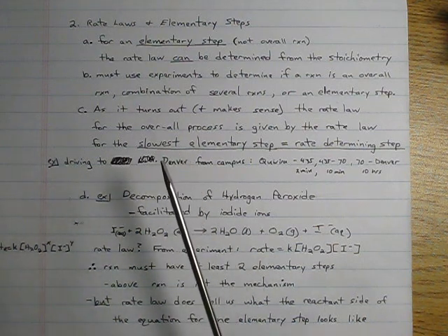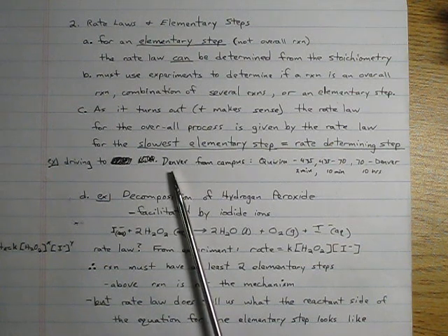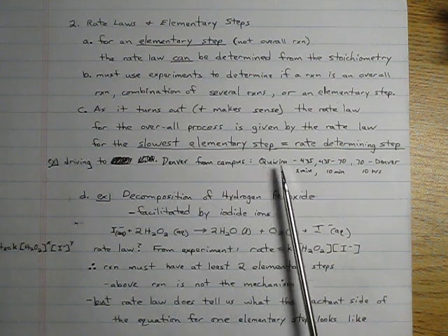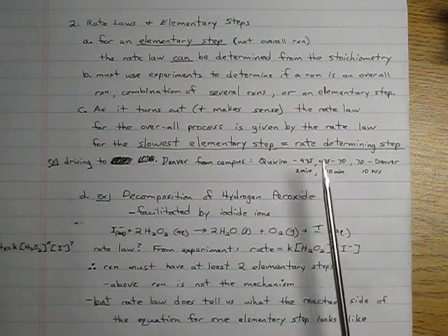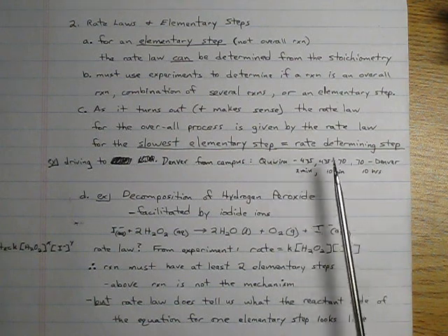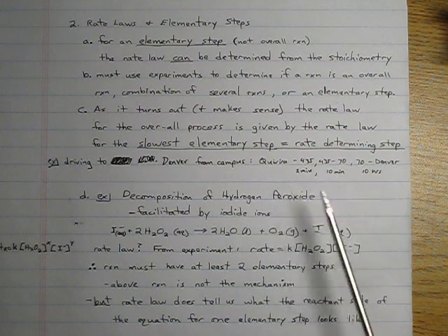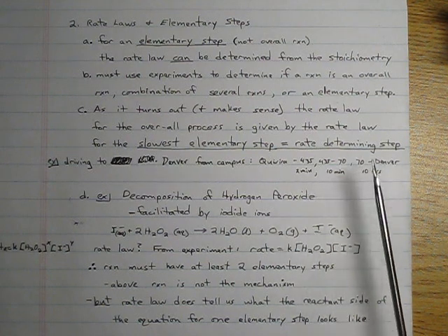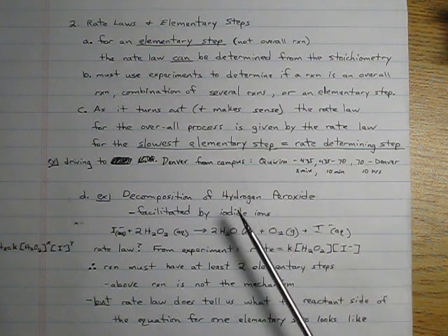Let's look at the elementary steps to drive from campus to Denver, Colorado. Step 1, travel from Quivira to 435. That takes about 2 minutes. Step 2, travel on 435 to I-70. That takes maybe 10 minutes. Step 3, drive on I-70 to Denver. Well, that takes about 10 hours or so.